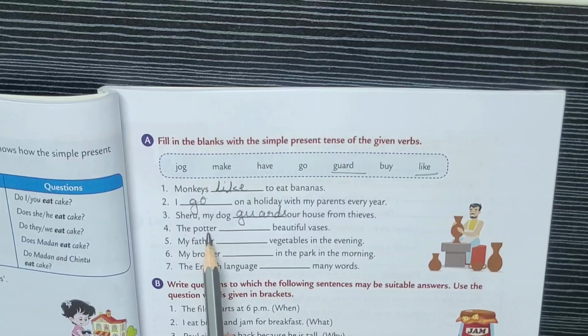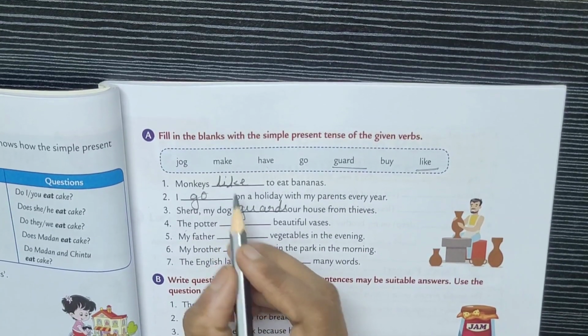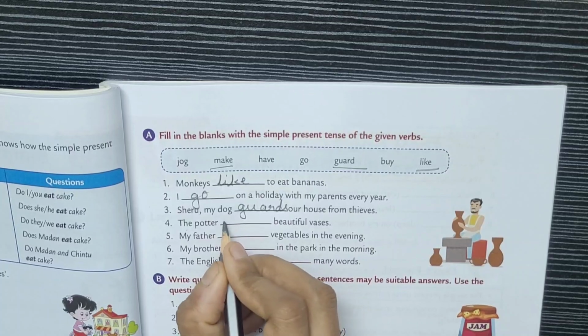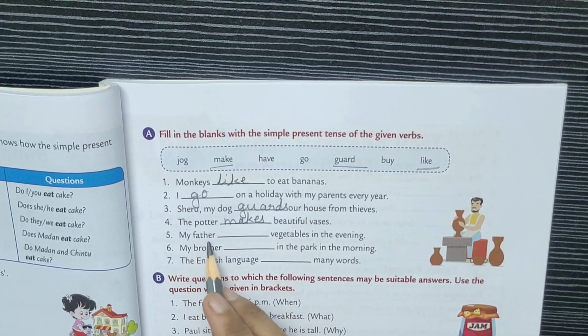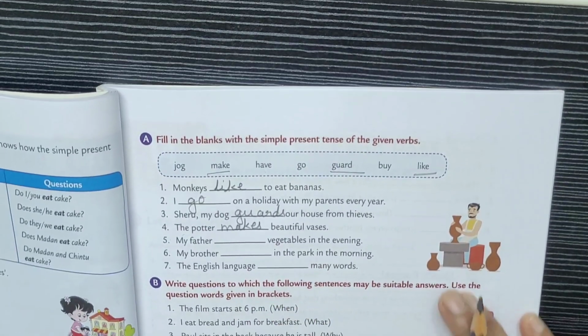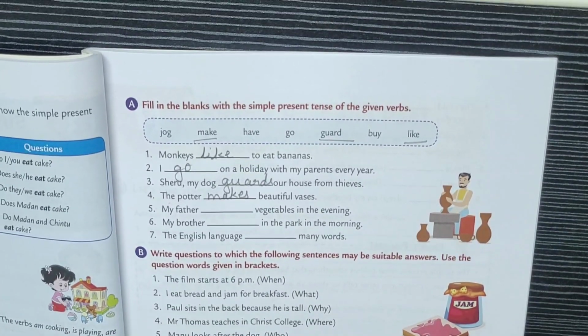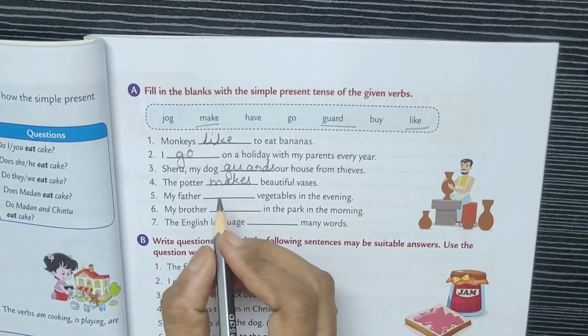The potter dash beautiful vases. The potter makes. My father dash vegetables in the evening. My father buys.